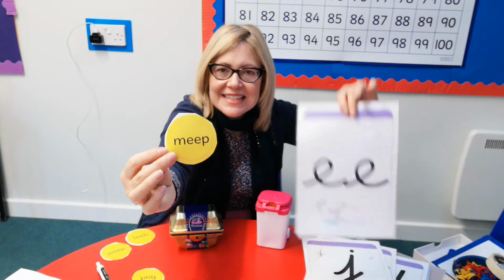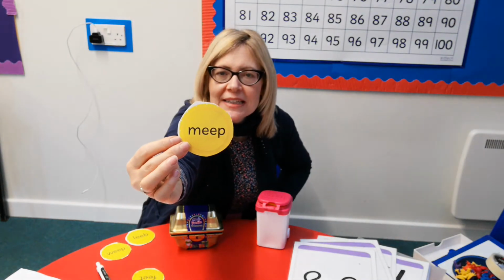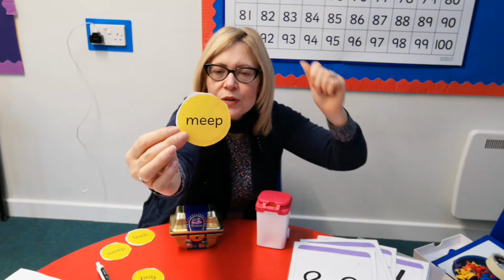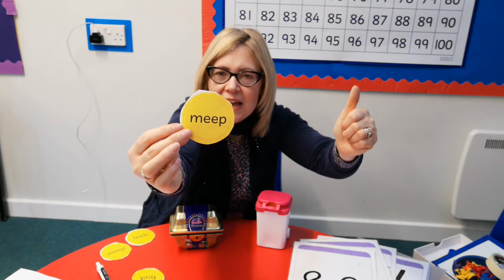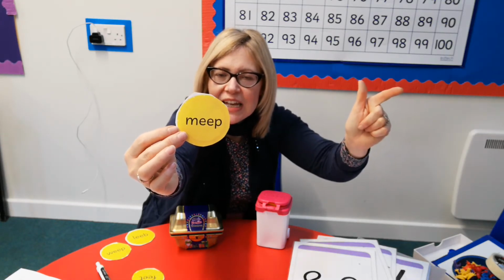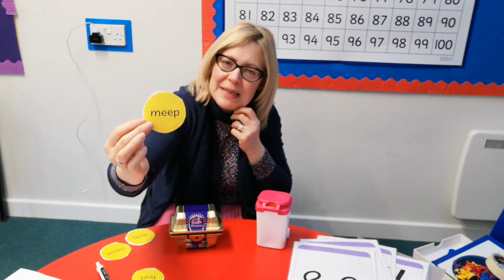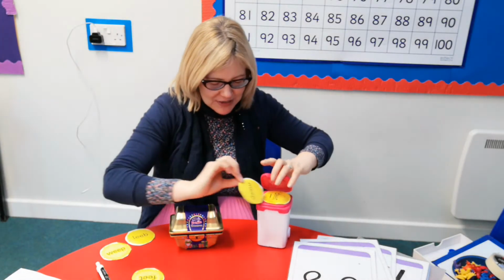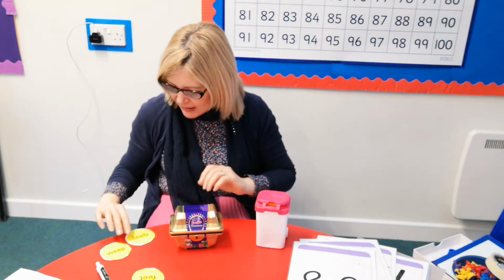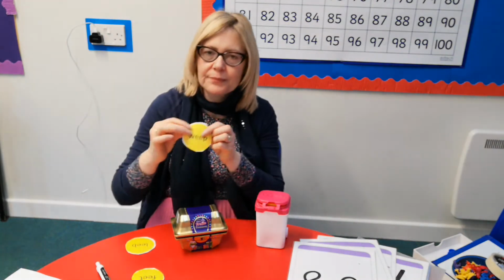Okay, let's go with this one. Look out for that sound of the day. What have we got? Have a go at blending. We've got sound of the day, E, and last sound, P. Meep. Never heard of meep, so I'm going to say a rubbish word. Into the bin.